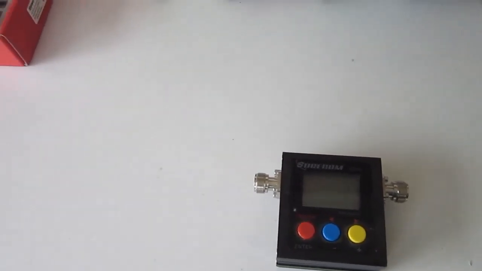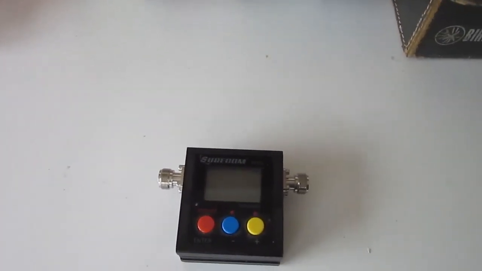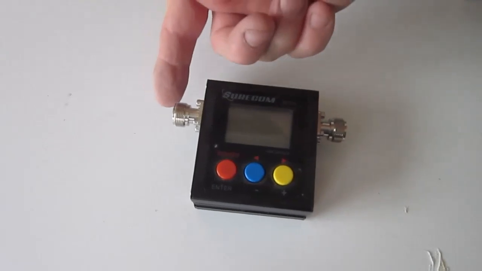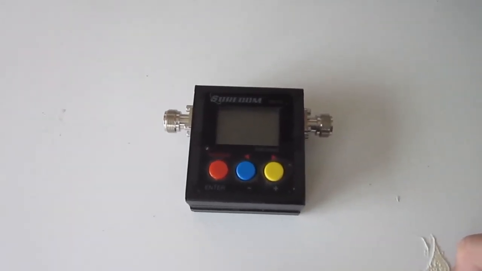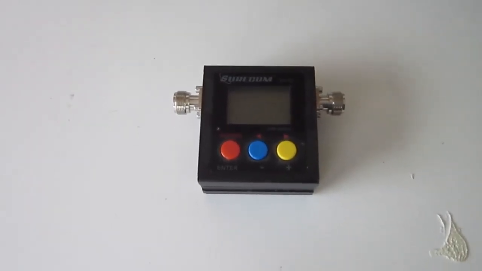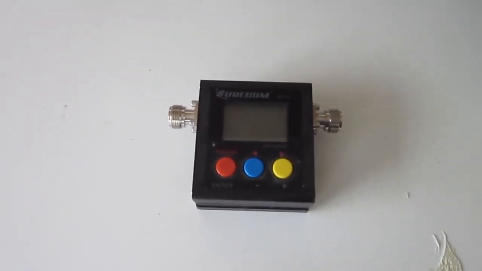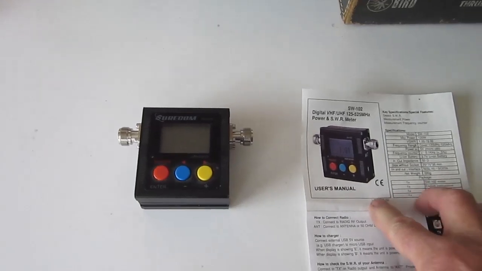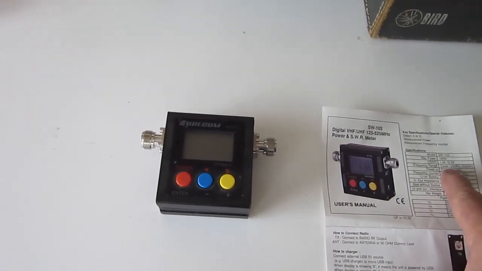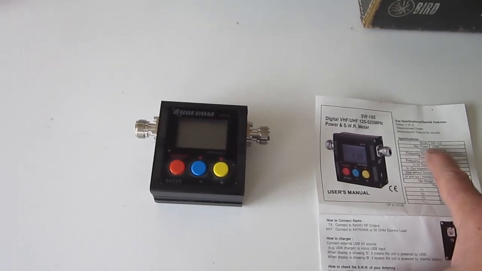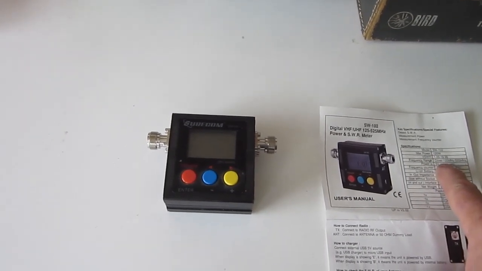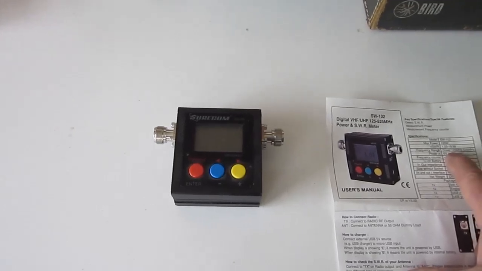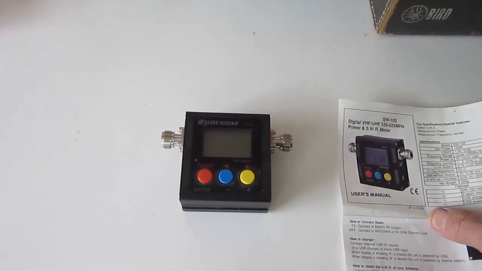It's a Shawcom SWR meter. Obviously, again, it's got two ports, so it's going to go in line between the transmitter and the aerial. Now, if you're purchasing a meter, I highly recommend that you ensure that you're not operating the meter outside its specification. And in this case, the maximum power I can pass through this meter is 120 watts, and the frequency range is 125 megs to 525 megs, so it covers the lion's share of the VHF and UHF band.